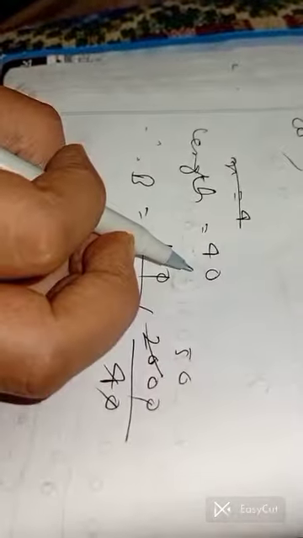So we know in a rectangle the length is always higher. Length has a bigger value than the breadth. So this answer does not satisfy the question. So we go to the next term. What do we get?